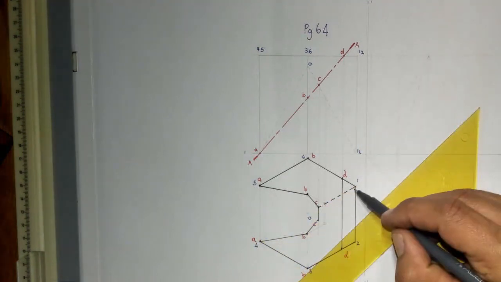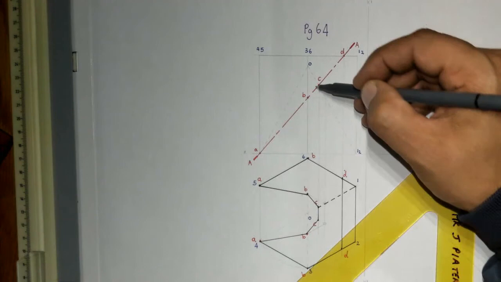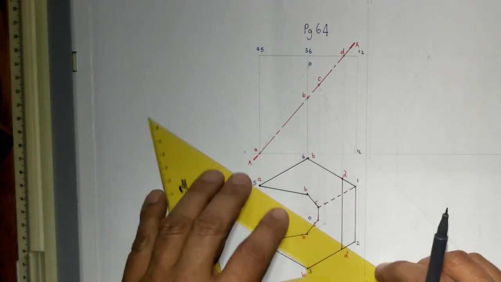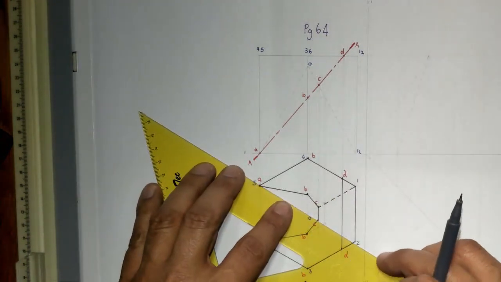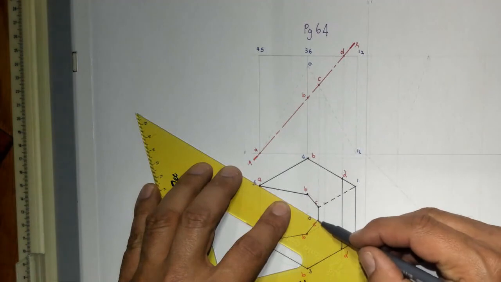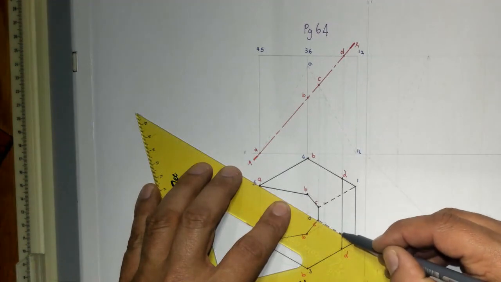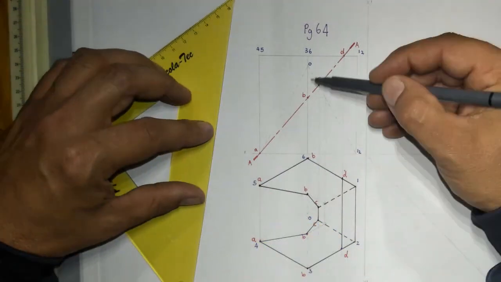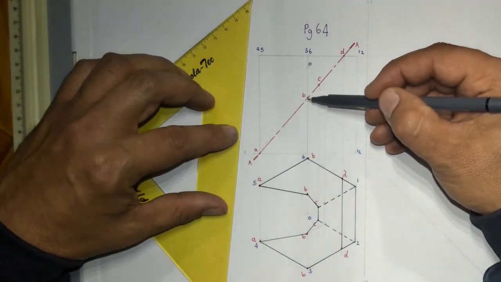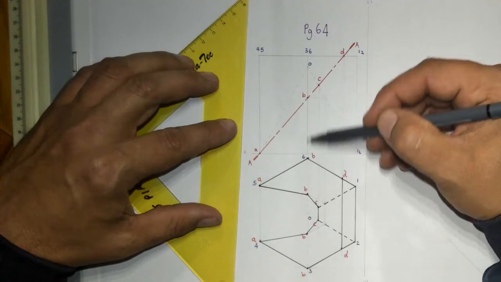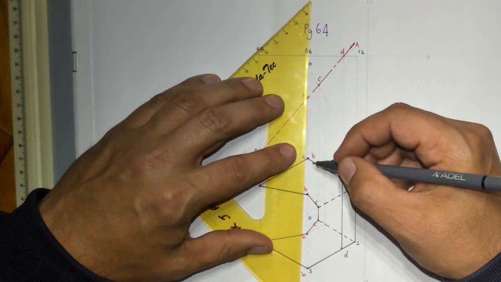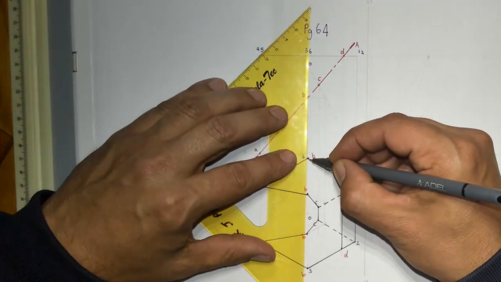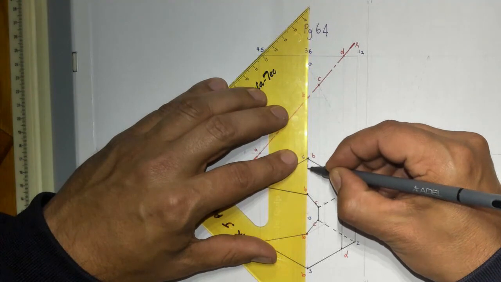So from C to 1, so C to 1 still exists, C to 2 still exists. And then if we look over here from B to 6 or B to 3, those lines still exist as well. So I'm going to put those hidden detail lines in.